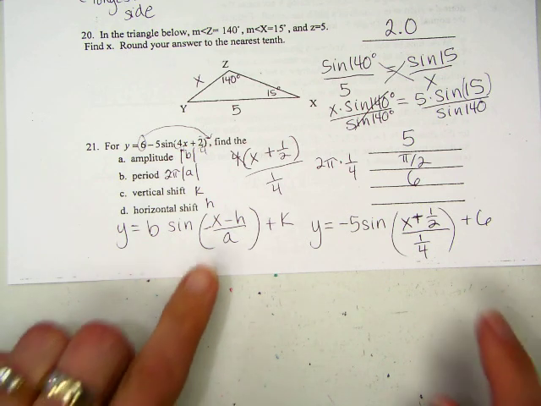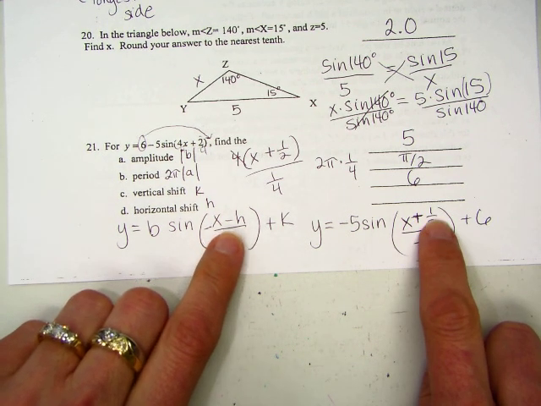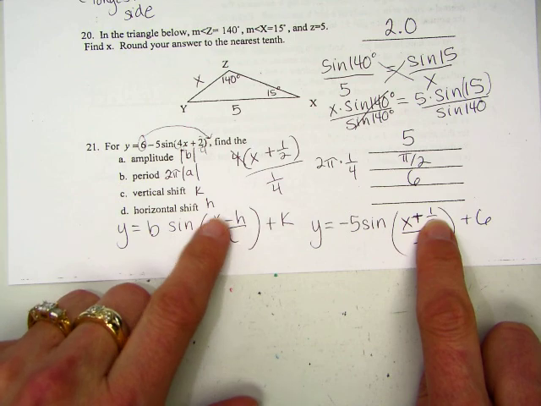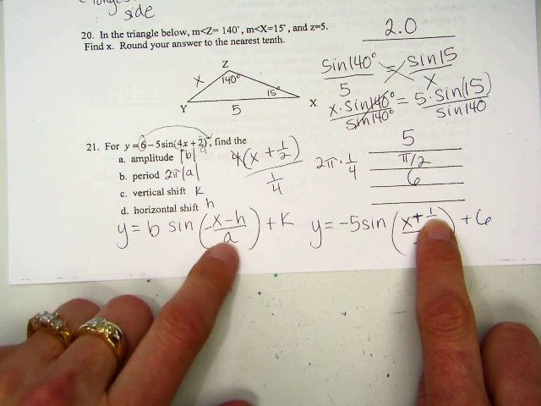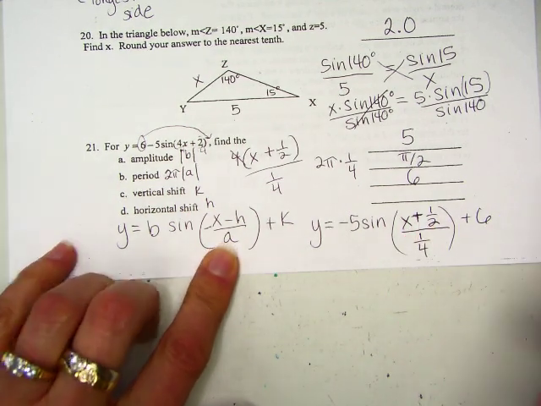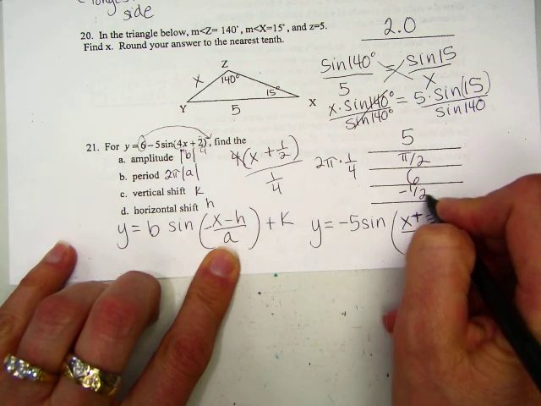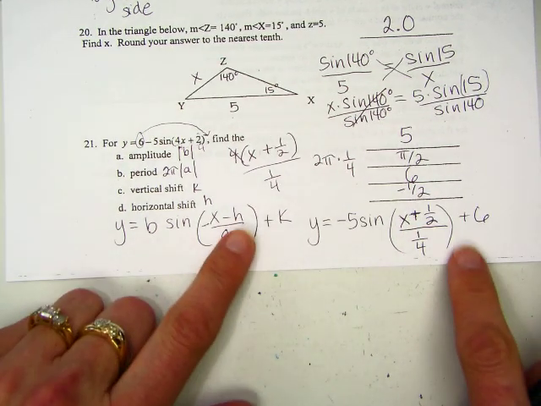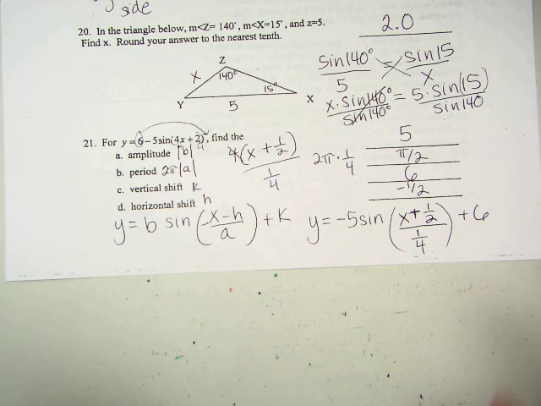The horizontal shift, now again, if I didn't write this minus a negative, I have to look and go, well, if when there's a minus, it's positive h, then when there's a plus, it would be negative h, or negative 1/2. I just try to remember that this comes out as opposite. This one comes out as the same.